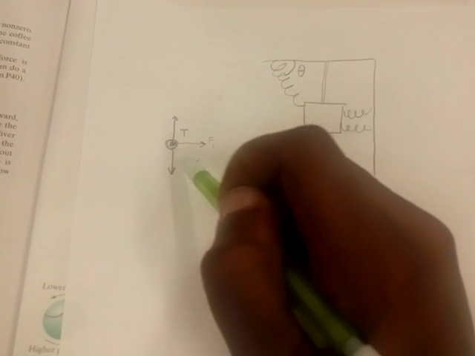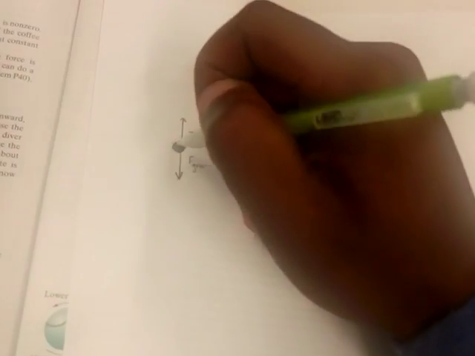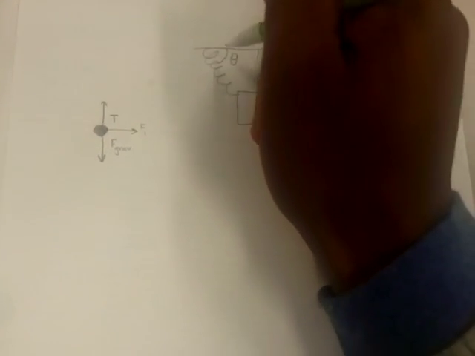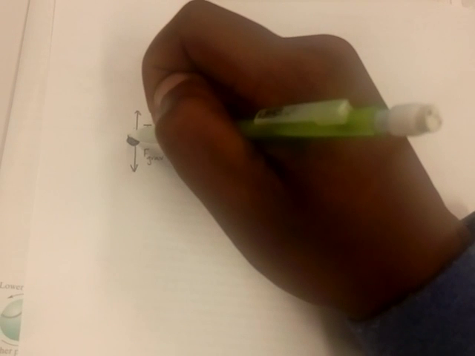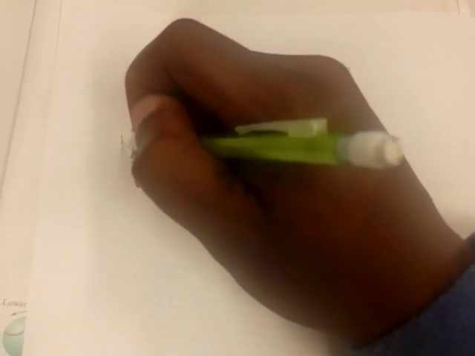So if I were to just make this bigger, there is the y component of this spring right here. So we could just make a slight slant to it, and we can call this F2. So these are all the forces acting on it.